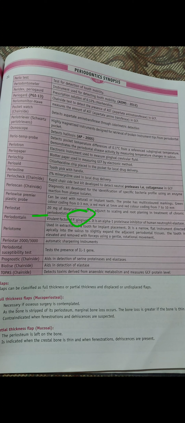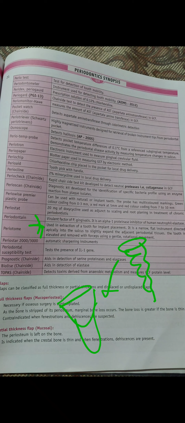Then we have the periotome. Now this periotome is used in the extraction of a tooth for implant placement. Okay, we need to place an implant, so for placing it we need to have some space, so we need to extract the tooth. It's a narrow flat instrument injected apically into the sulcus to slightly expand the adjacent periodontal tissue. So that's why it's called a periotome. Tome is something like in forts, there were battlements on top and the fort below. So you can just remember periotome with implant placement.